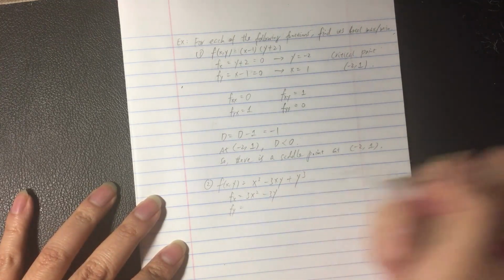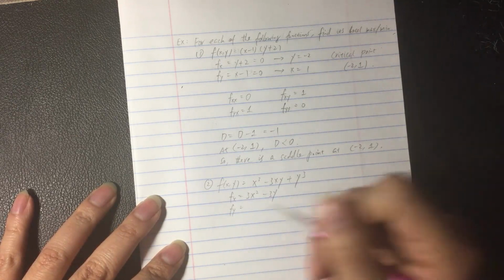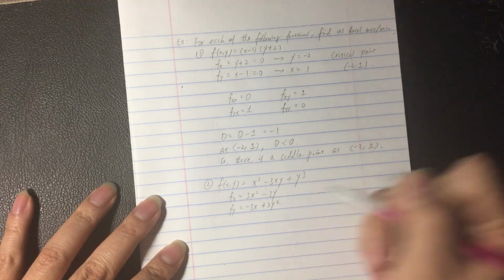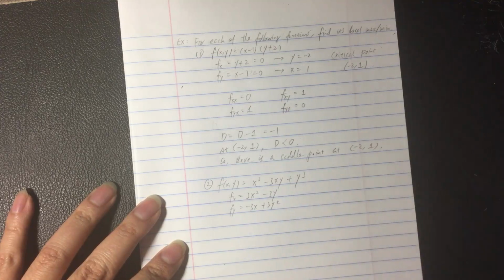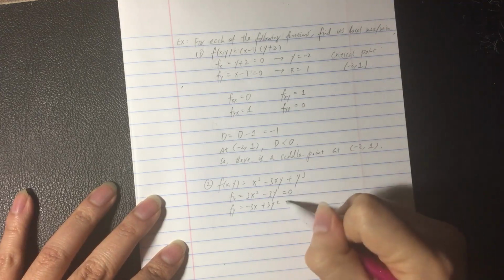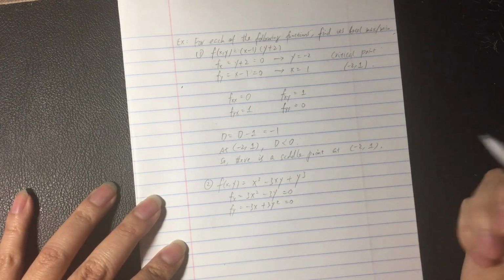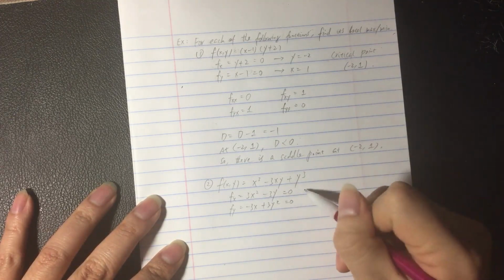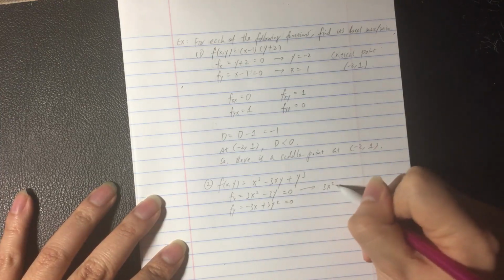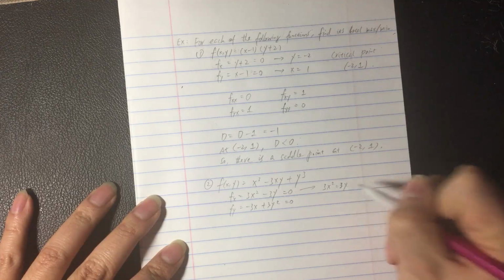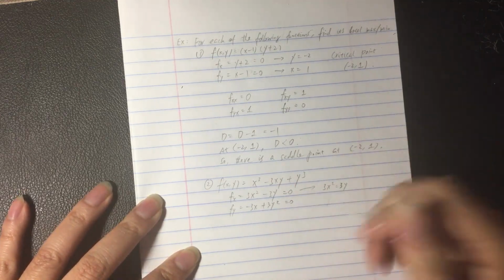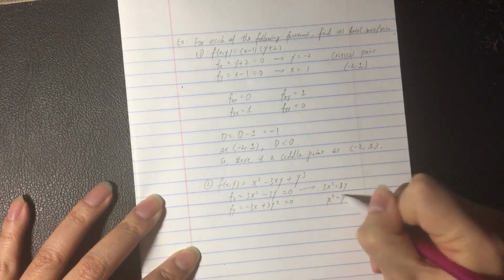For f sub y, I take partial derivative with respect to y. I have negative 3x plus 3y squared. Then solve the equations for x and y. Set both of them equal to 0. In the first equation, if I solve for y, I have 3x squared equal to 3y. If I divide both sides by 3, x squared equal to y.